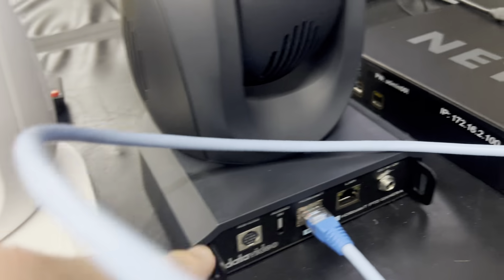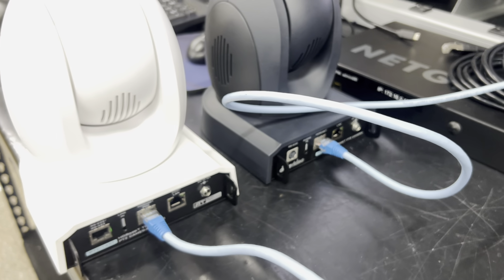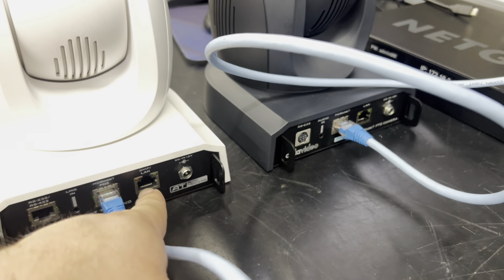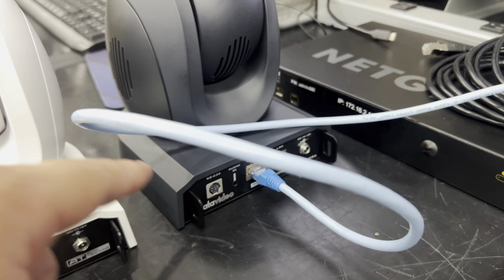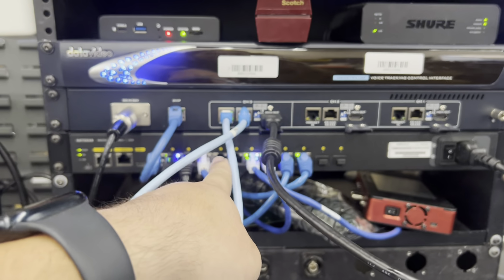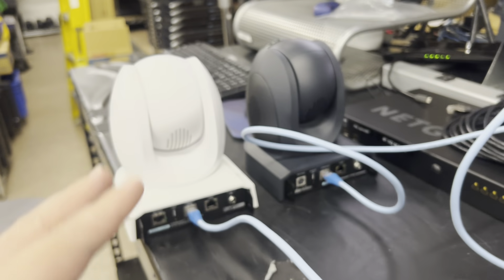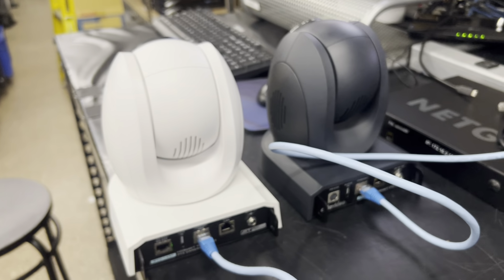So if you wanted to connect to the LAN or the web UI of these two cameras, you would need a second cable connecting from the LAN on each camera to your network switch. So at this point, you would need 2 cables if you plan on accessing the web UI.